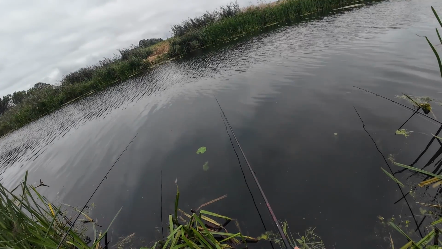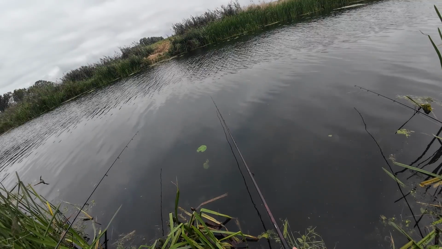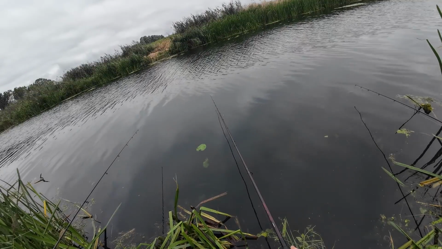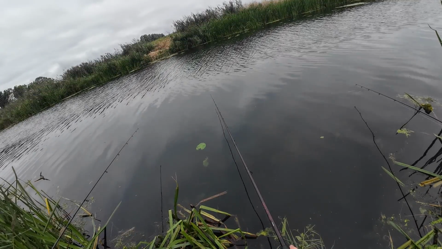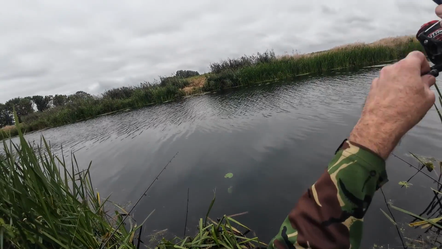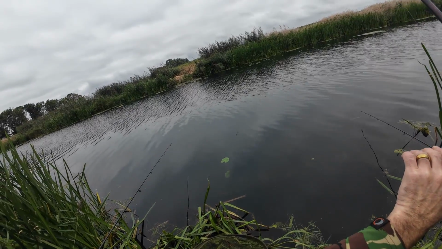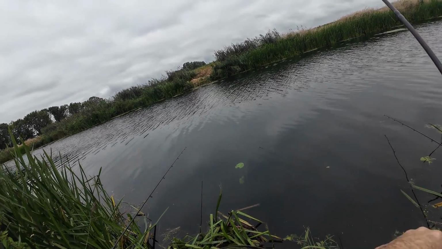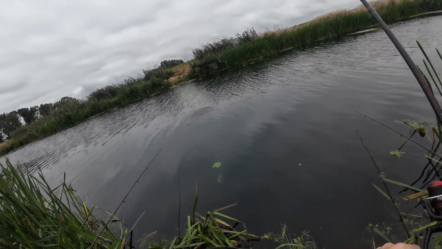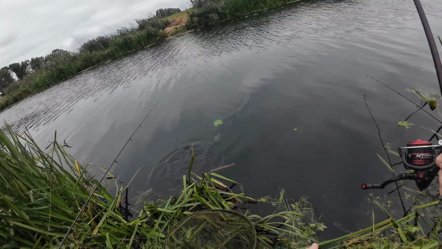There's obviously rudd out there over the baited area. Bit better. They come into the bank at a rate of knots.